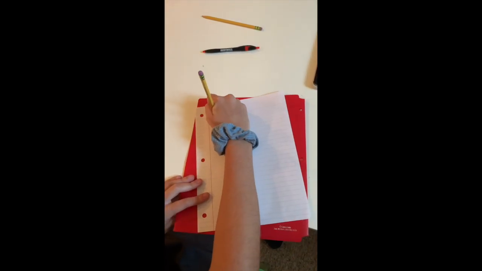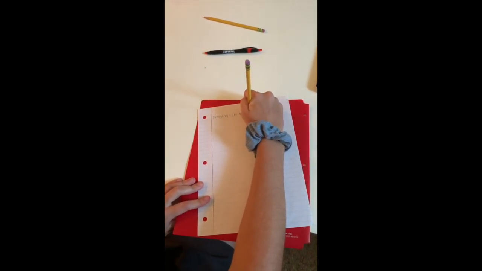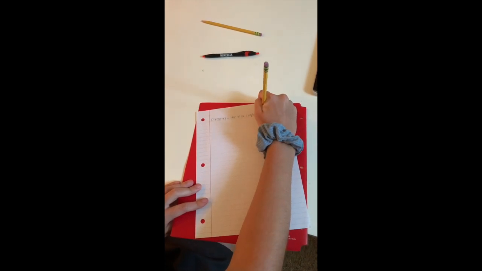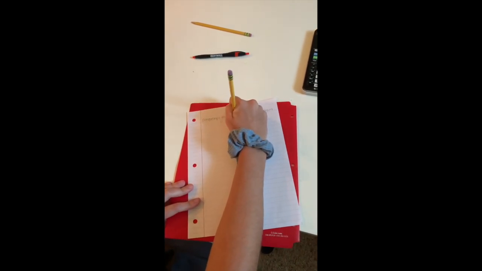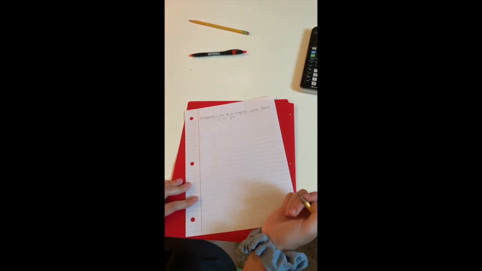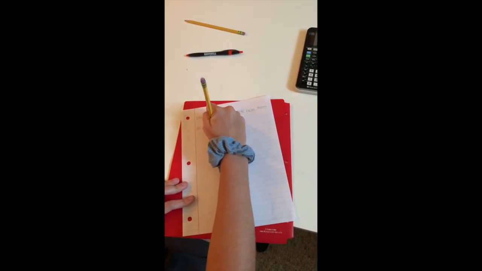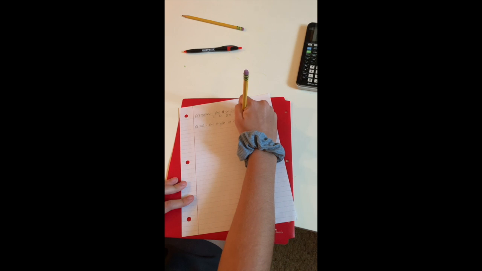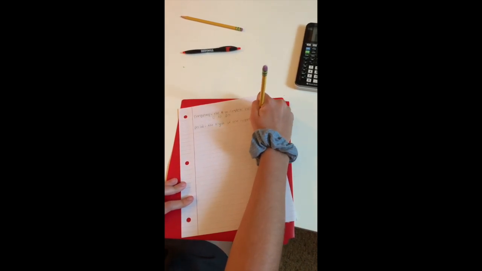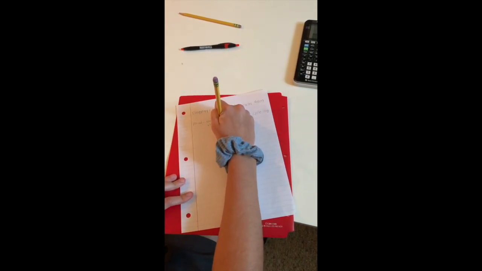The first thing we're going to learn is frequency. Frequency is the number of complete cycles from 0 to 2 pi. Period is the length of one complete cycle along the horizontal axis.